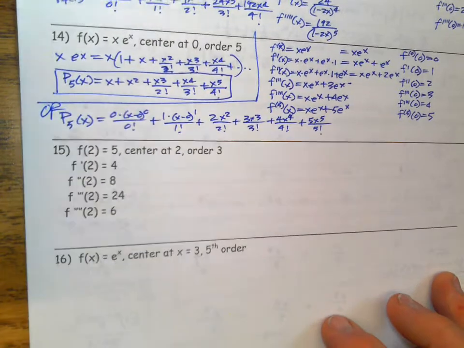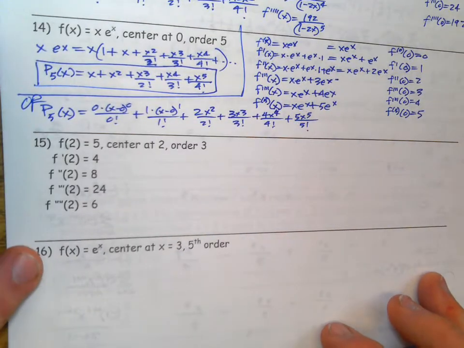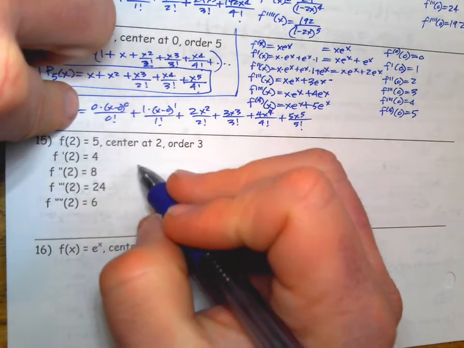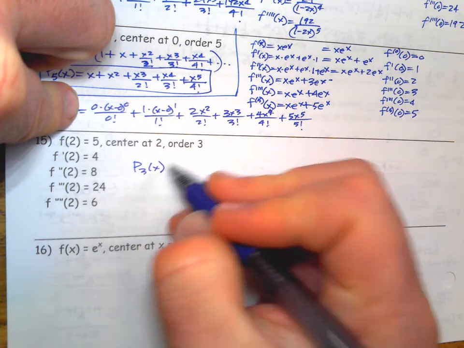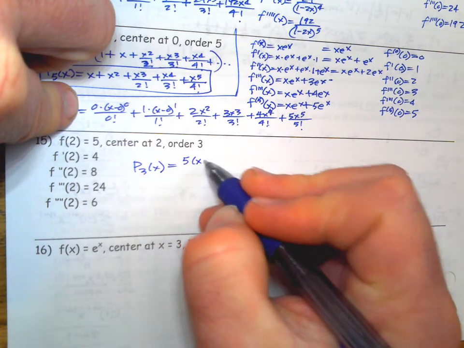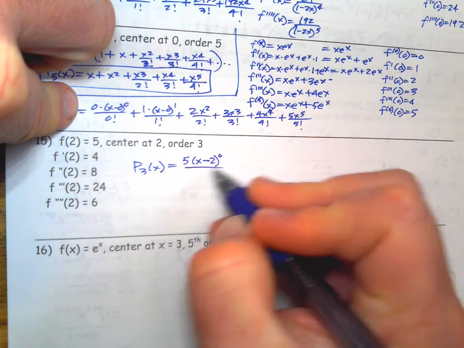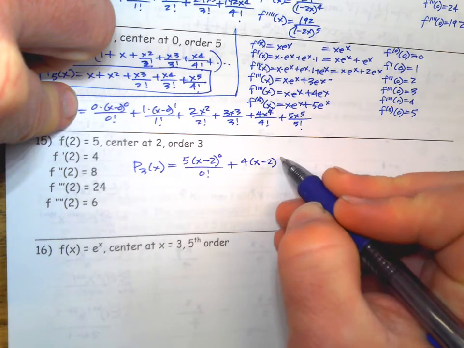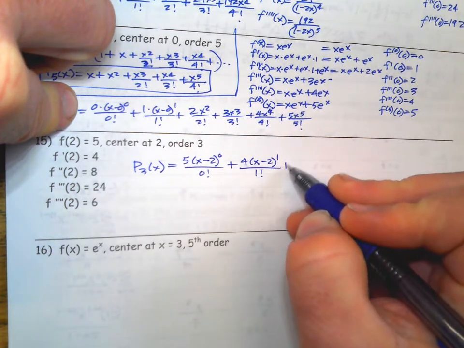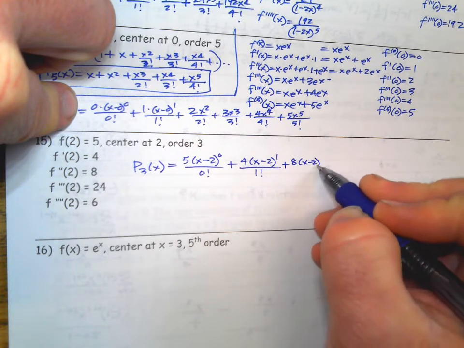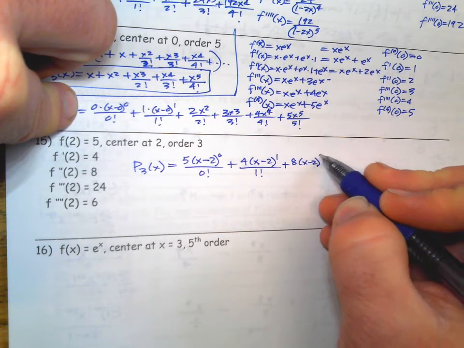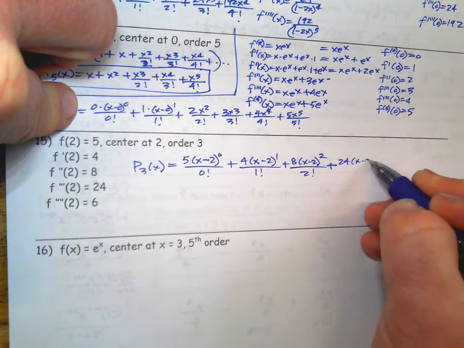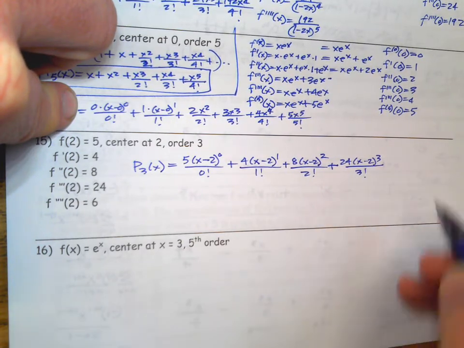Now, next one's centered at 2. So we don't have luck there. But the next one is nice, all the derivatives are done and evaluated for us. We don't even know what the function is. So third order would be 5 times x minus 2 to the 0th power over 0 factorial plus 4 x minus 2 to the first power over 1 factorial plus 8 x minus 2 to the second power over 2 factorial plus 24 x minus 2 to the third power over 3 factorial.